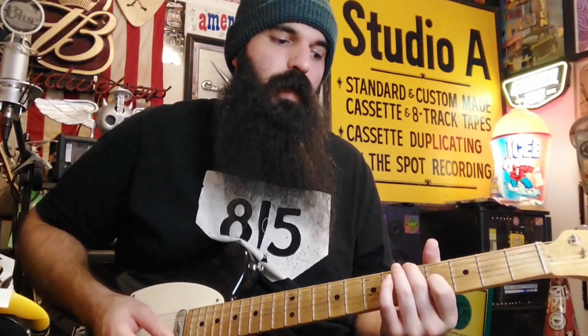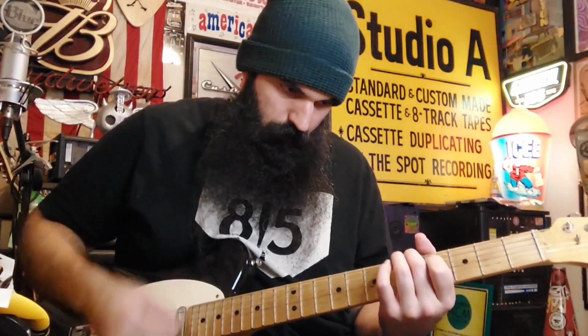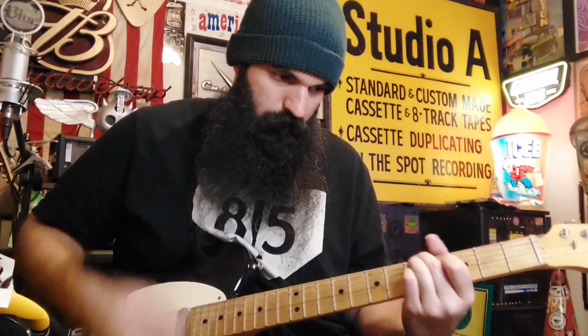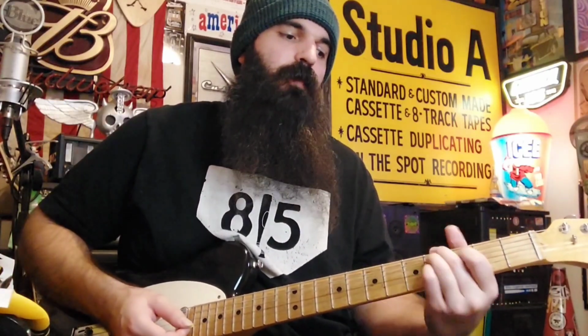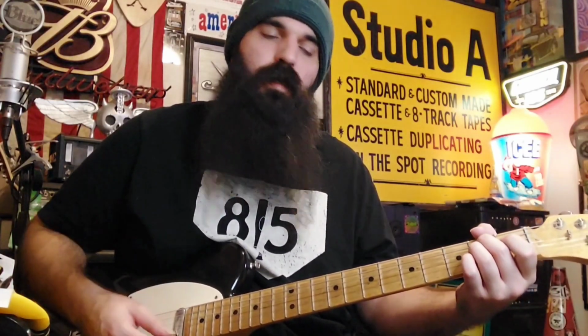Okay, second time, 5 on E, 4 on G. This time I'll take my index finger off the G just to give some variation. Okay, same walk down, 7, 5, 4, and then back to B on the 2nd fret.